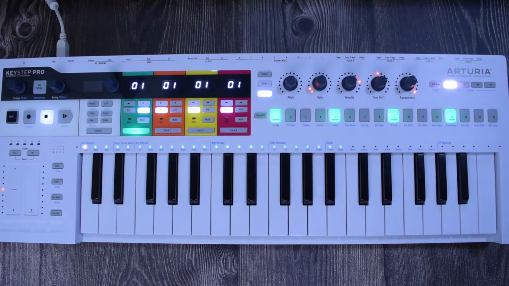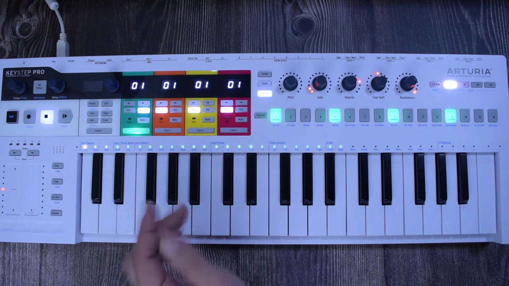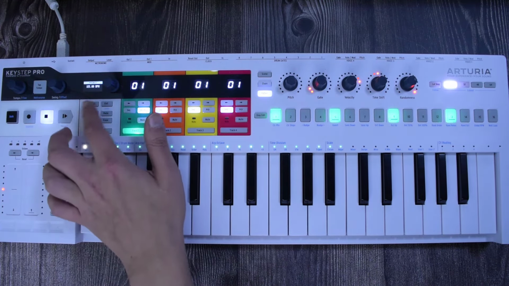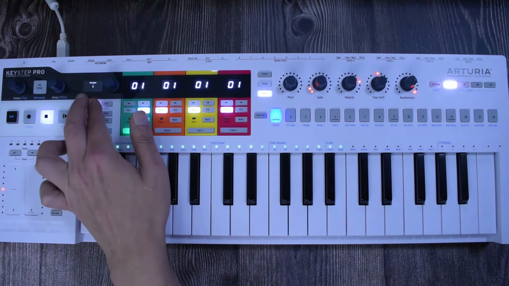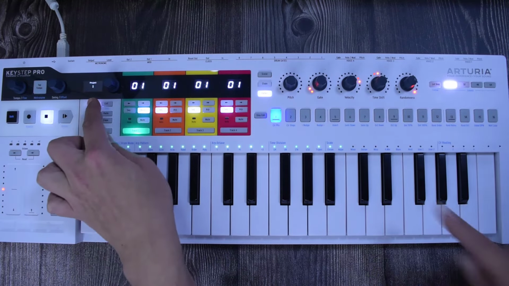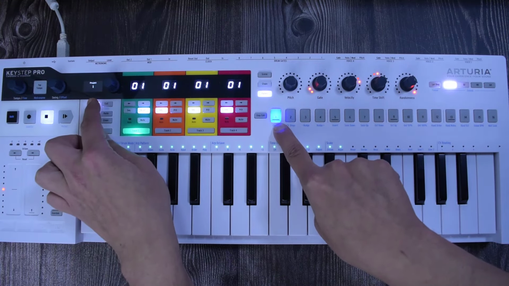When you work on this device, you're working in projects. So if you start right from the beginning, you open it, you unbox it, and you get it from the factory, by default you're standing in project number 1. When you go to this button and press it, it's going to say project number 1. And right here, lights in blue, the project number where you're standing.